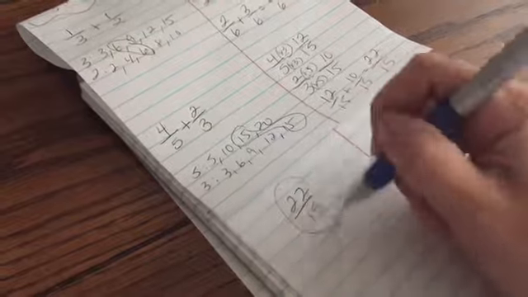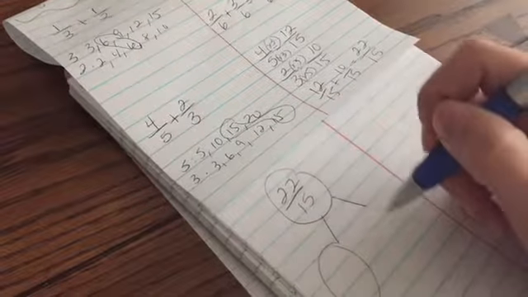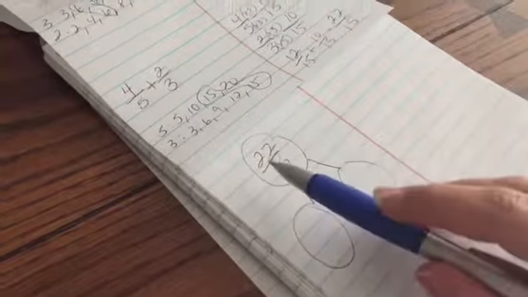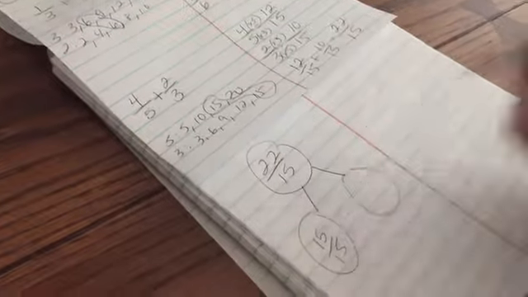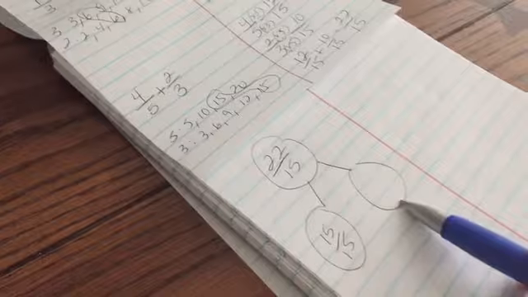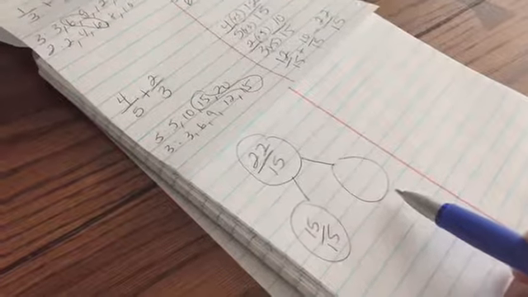The first way would be with a number bond. If you were to take 1 whole out of that, it would be 15 over 15. And then you have to think how many 15ths are left.